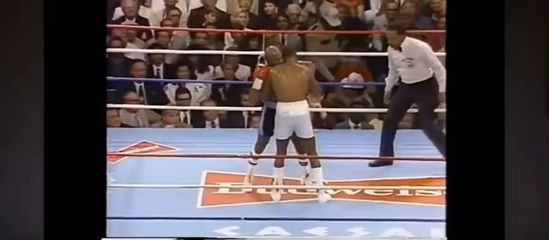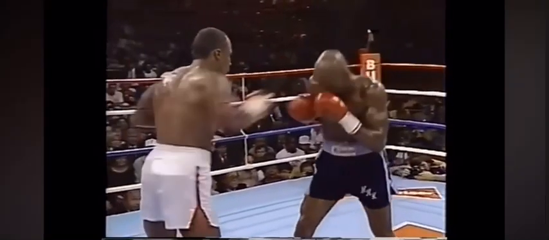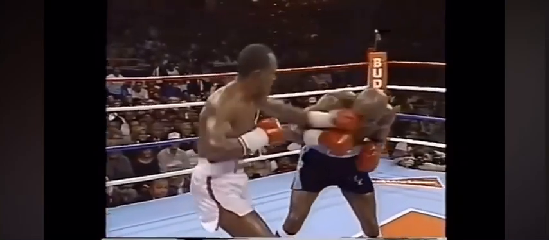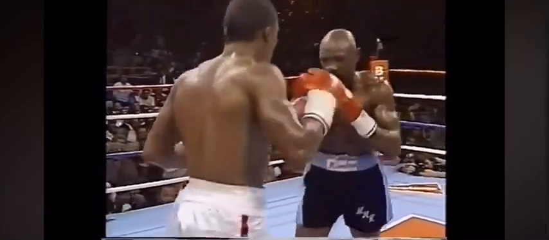And now off to round 7. I really feel like I'm speaking too much, so I'm just going to focus on the fight. But look at this beautiful lead hook, man. Damn, that's a beautiful lead hook by Leonard.